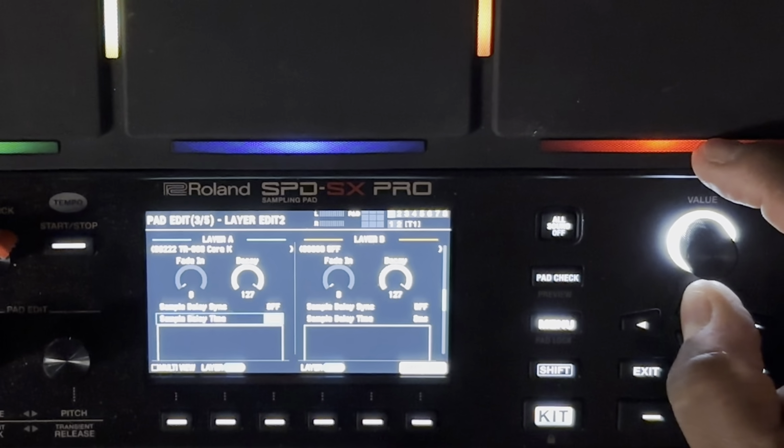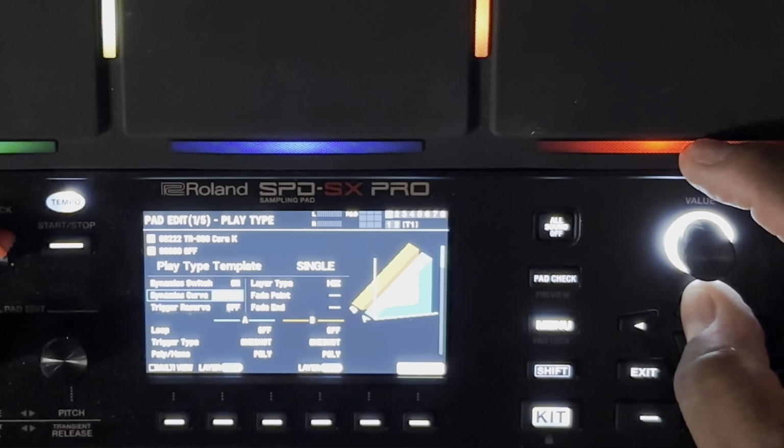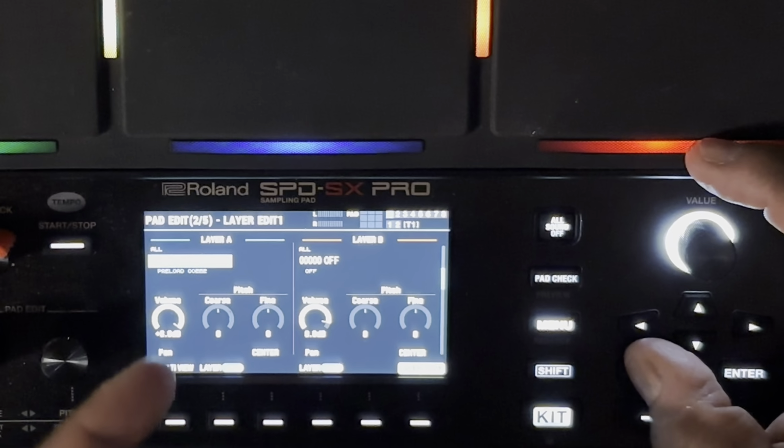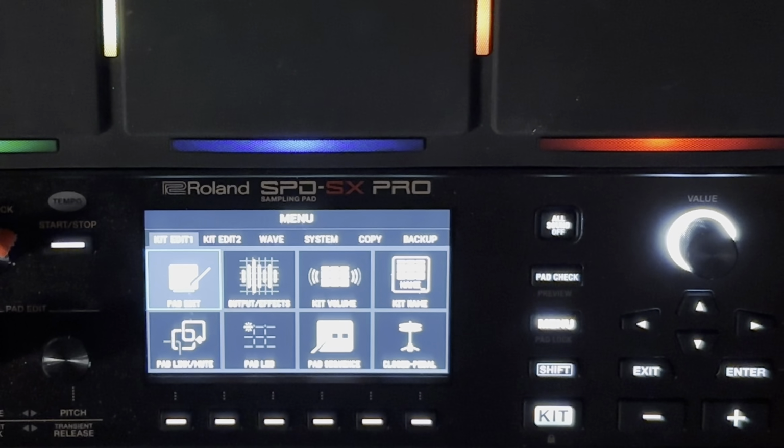So that's a quick overview of different things you can do in the pad edit screen of the menu.